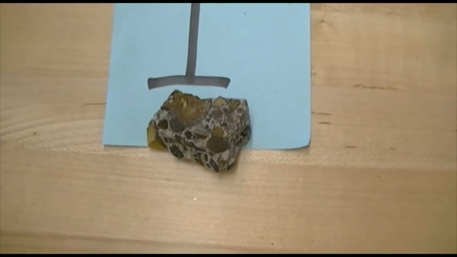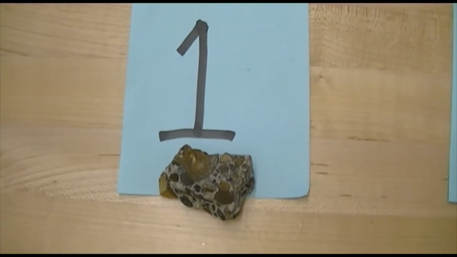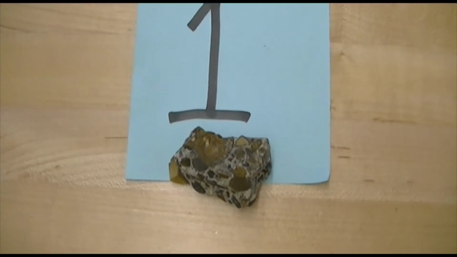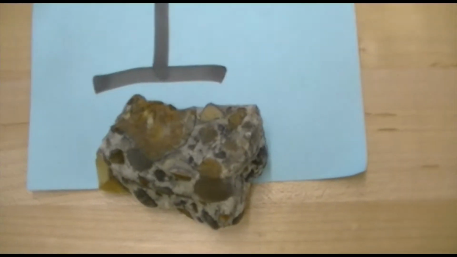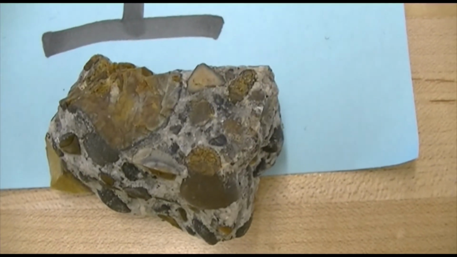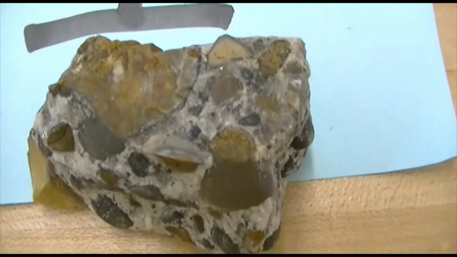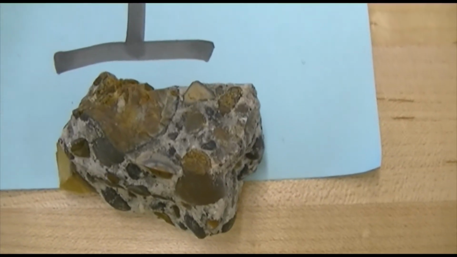They are gravel size. So for the texture, this is a clastic rock. For the grain size, gravel. For the composition, you can just put gravel. Special property, you can see they're rounded, well cemented together.